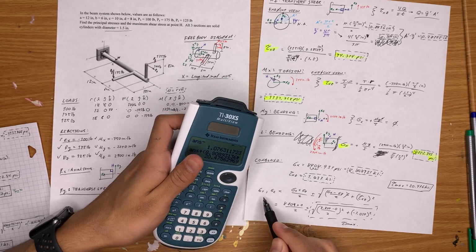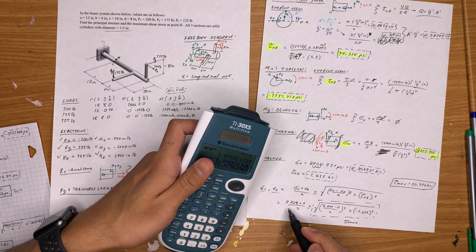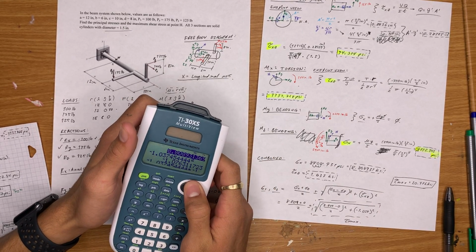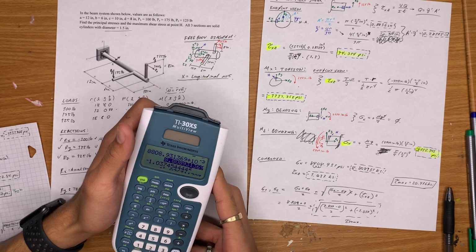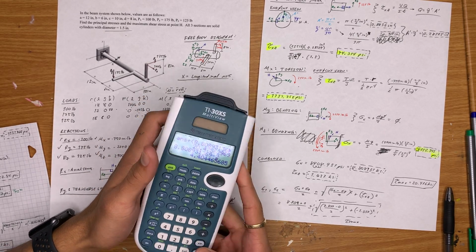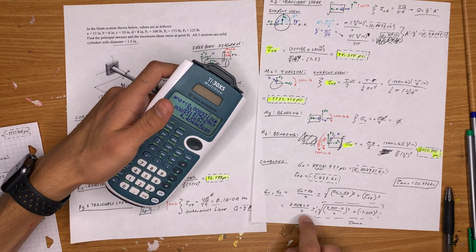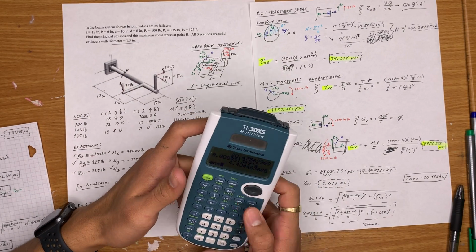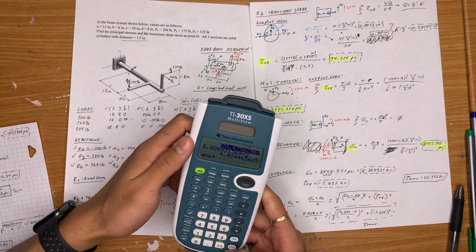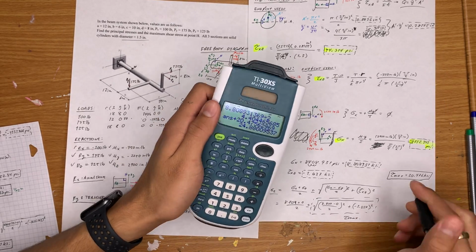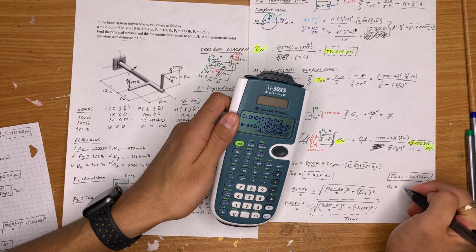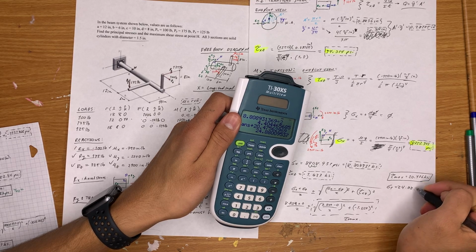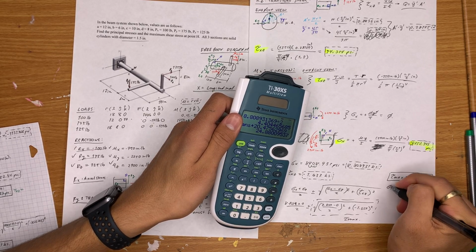So now to get our principal stresses, we take our axial stress in the x over 2. It's either going to be plus this value or minus this value. So let's do plus first, plus tau max. So sigma 1, our first principal stress, is 24.88 ksi.